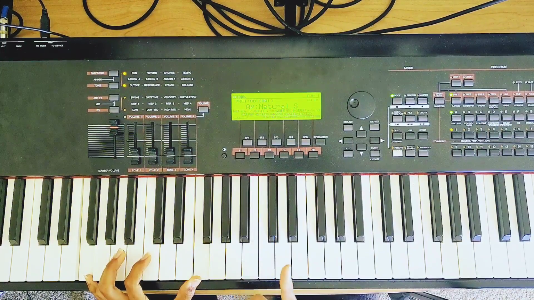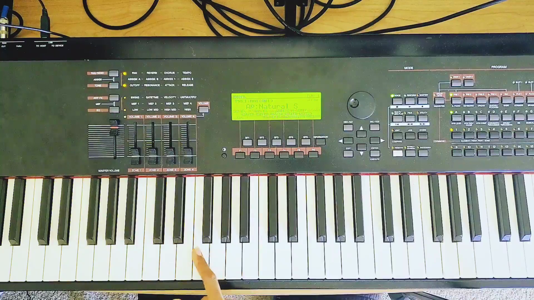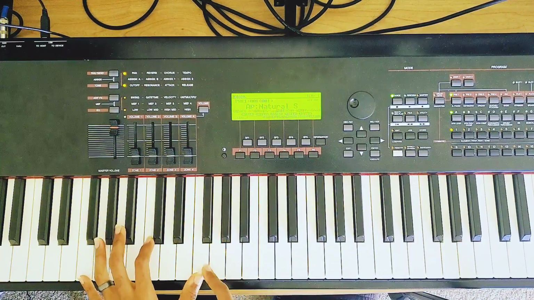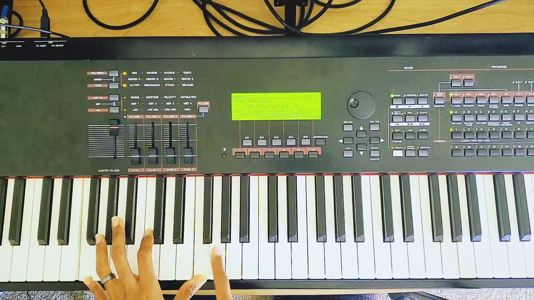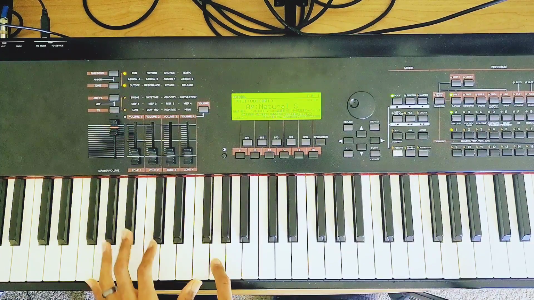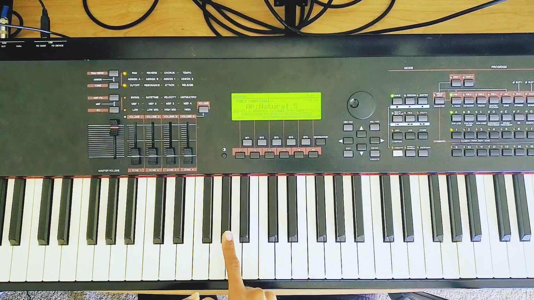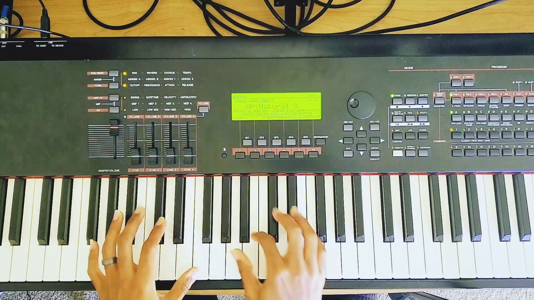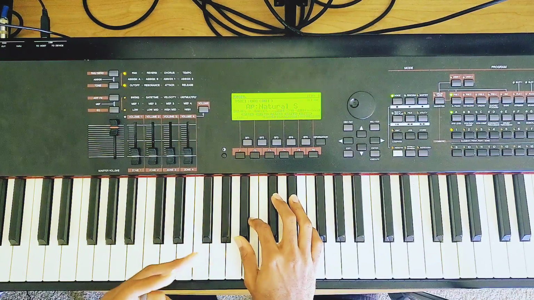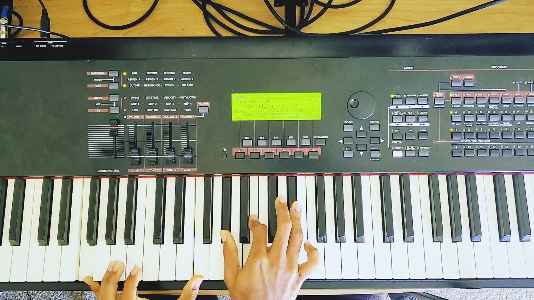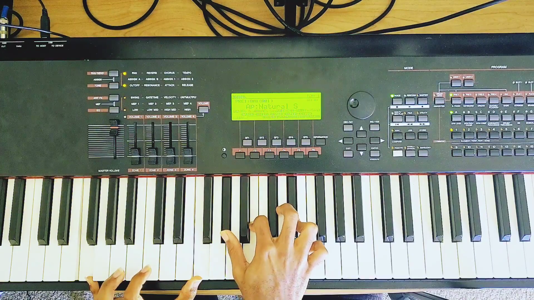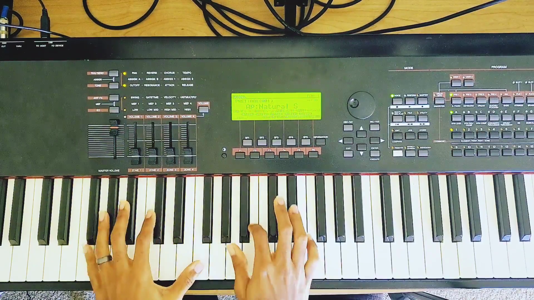Now, if you don't know how to find that, you literally go a whole step and then a half step up, okay? So if I'm on F, I go a whole step up from F, that gives me G, then a half step, that gives me A flat, okay? I just played the A flat minor chord. That's a really good churchy passing chord, okay?